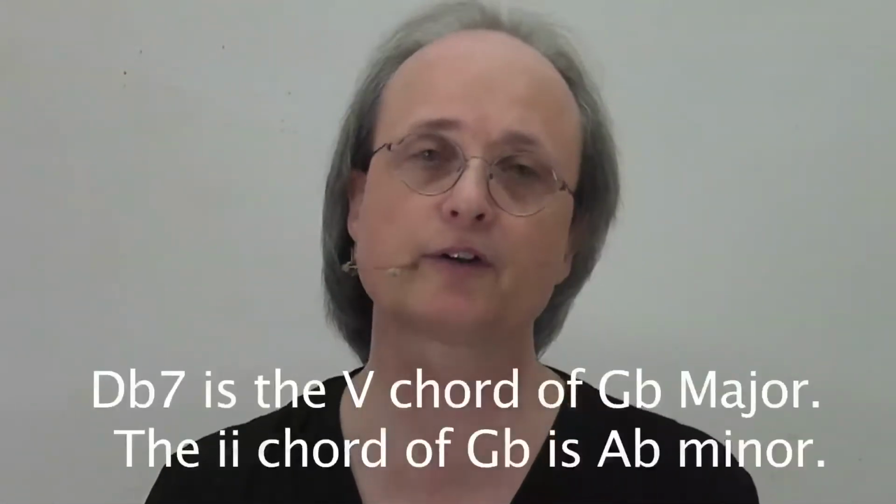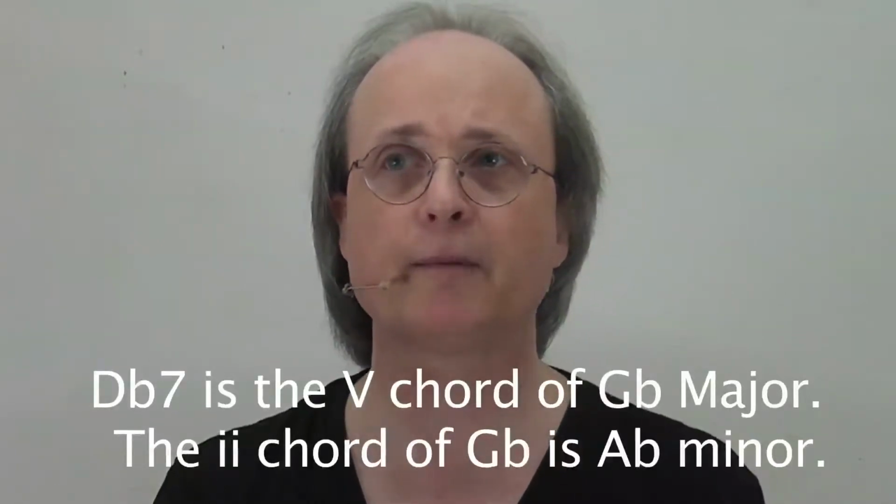Now let's look at another example. I was saying that you could have a D flat 7 that resolves down to C. If we thought of D flat 7, where does D flat 7 usually go? It usually goes to G flat, right? Up a fourth, so D flat 7 is the 5 chord of G flat.